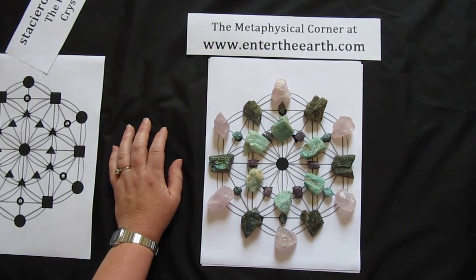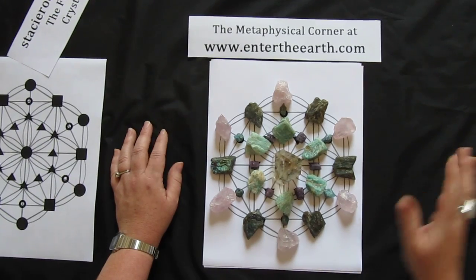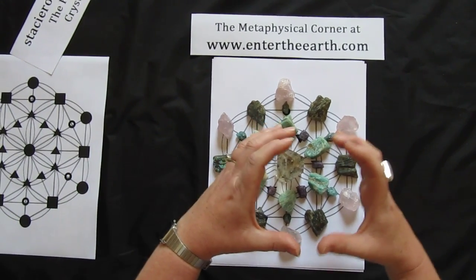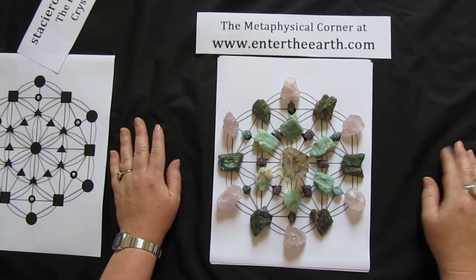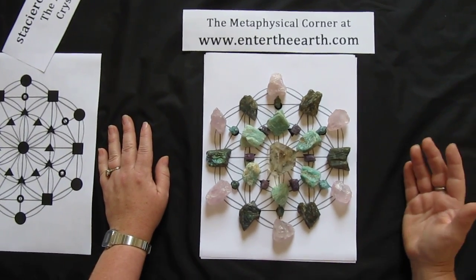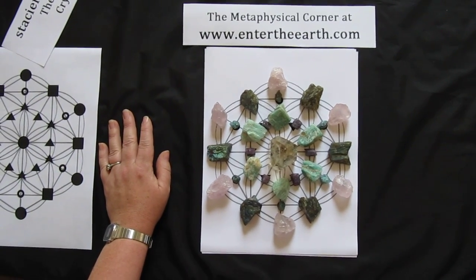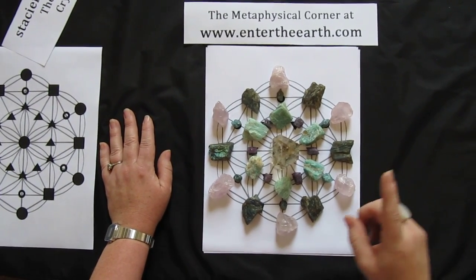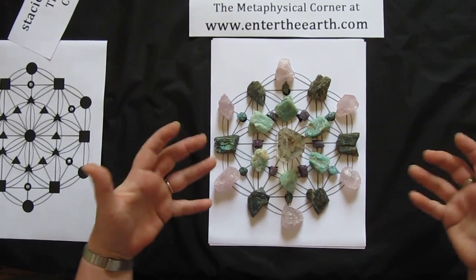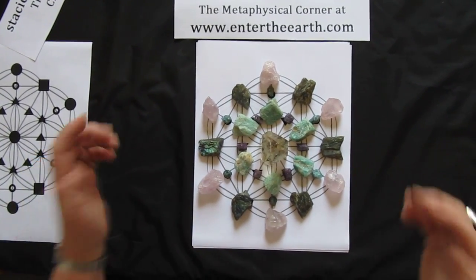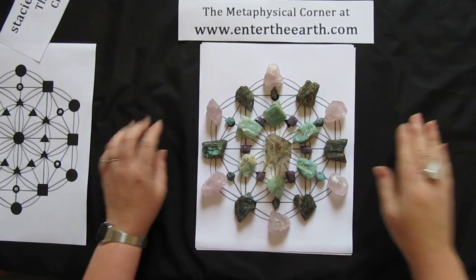Another option is that you can put a point in the center. When you have a point in the center, the vortex of the grid is much tighter. The energy field is smaller, but it's a little stronger. So this is very good to use underneath a massage table or next to a bed, or on a bedstand, or under a bed, or under a chair. That's really fun because I call that the sit and spin. You just put that central vortex and line it right up with your core pillar of light. And boy, that's a lot of fun.